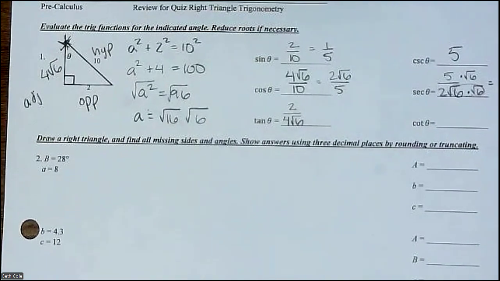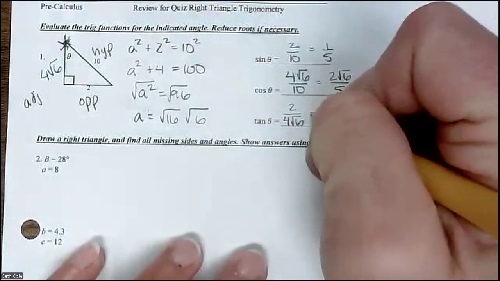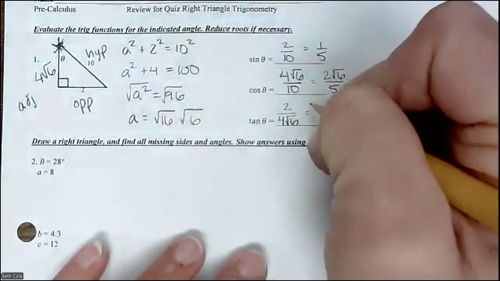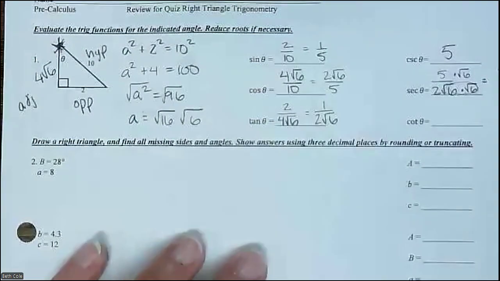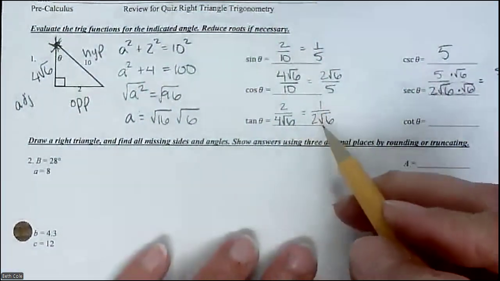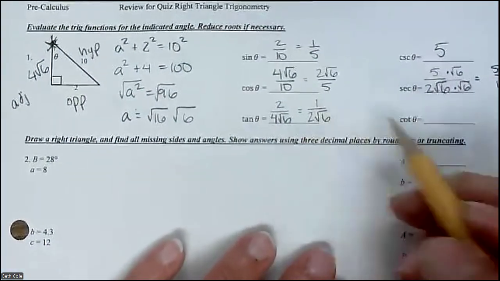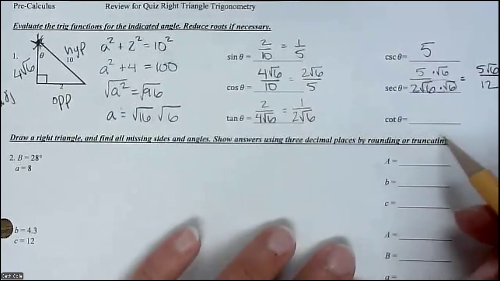And again, you can't touch what's inside the root, but you can reduce the rest of it. So what is that going to reduce down to? Yeah, that would be 1/2. The 2/4 would be 1/2. So it's going to look like this. And actually, we're going to catch a break here because if you flip that, you're going to just get what?